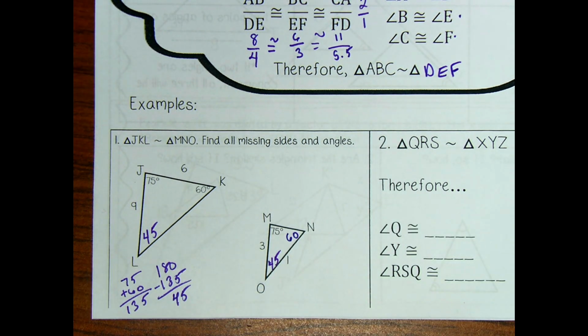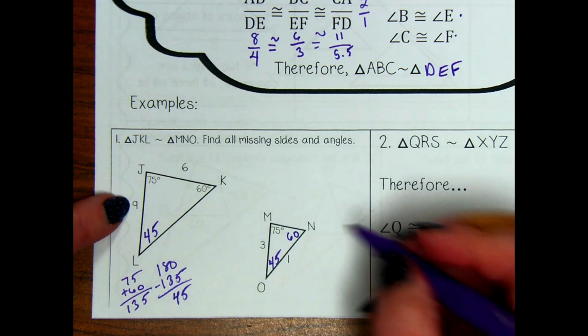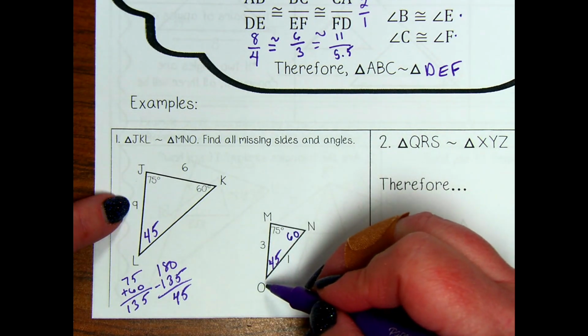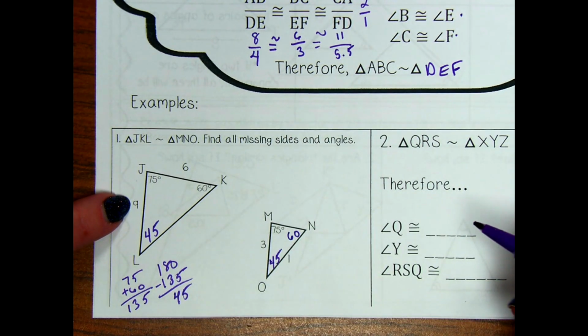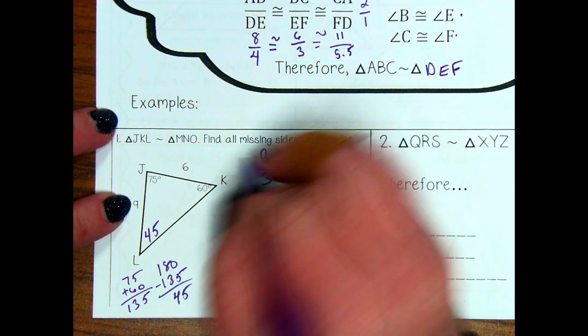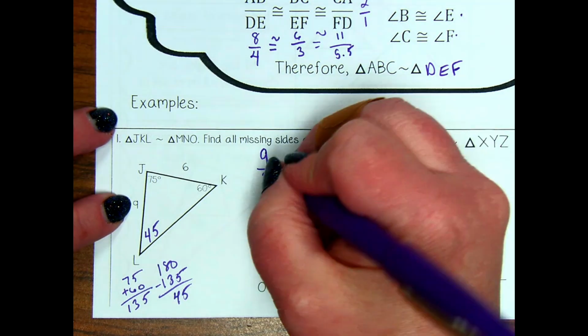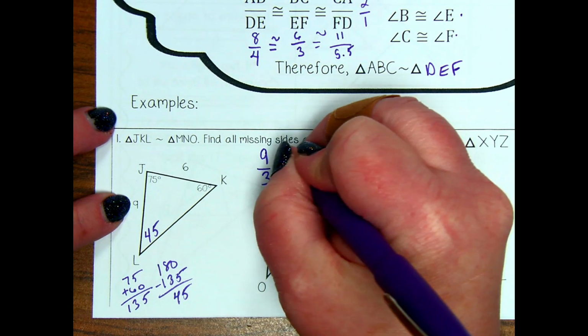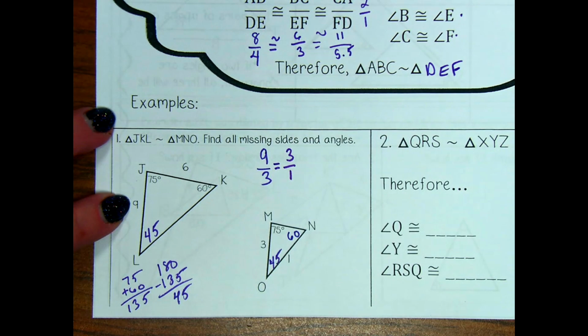Then, to find the missing sides, I do have to make some ratios. So if I look, I see that if I go from JL to MO, that I have 9 to 3. So my ratio is 9 over 3, and therefore my scale factor would be 3 over 1.